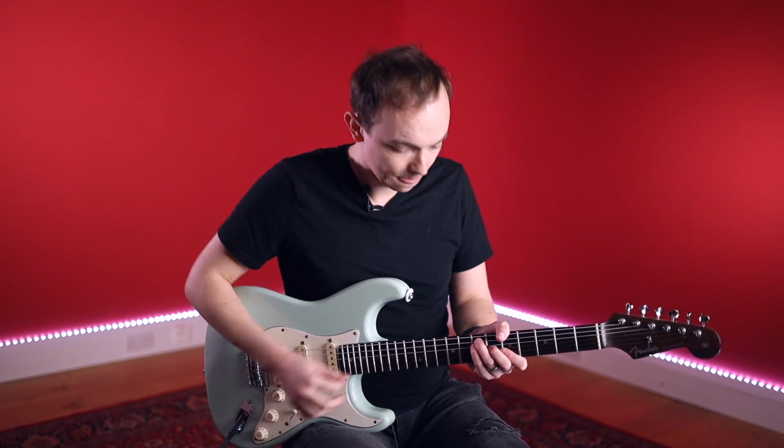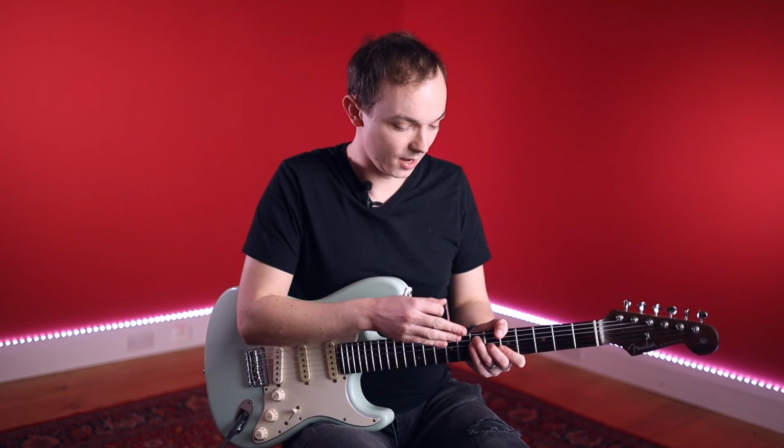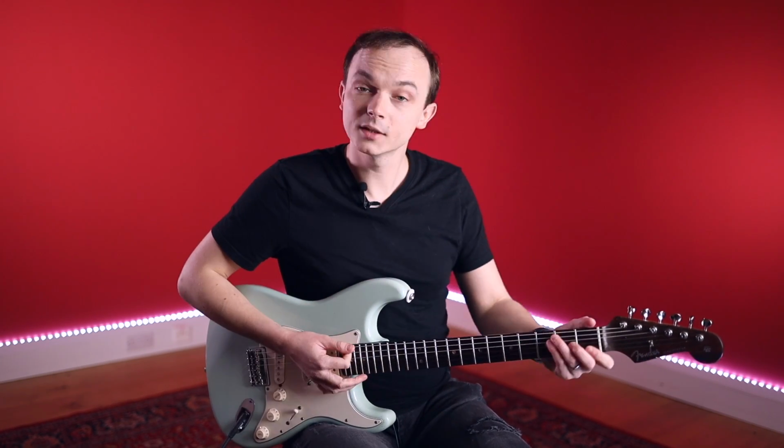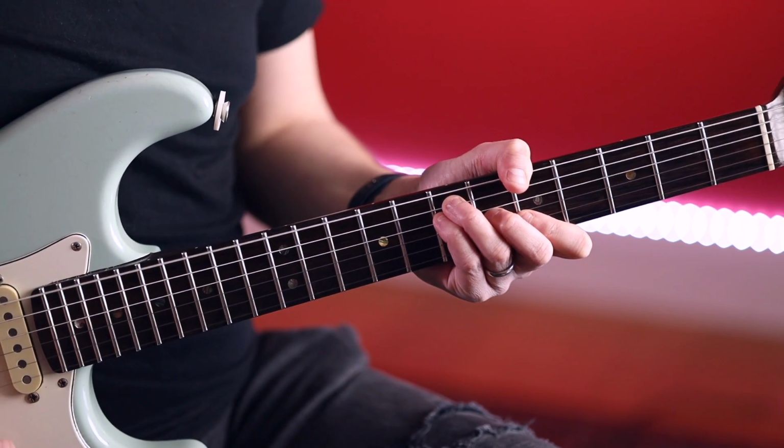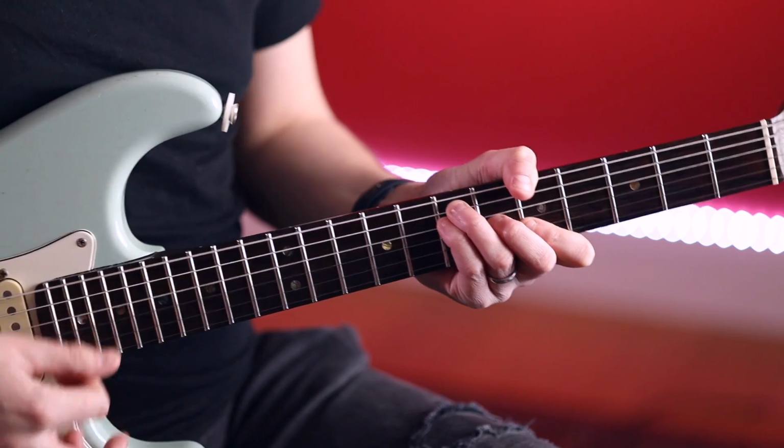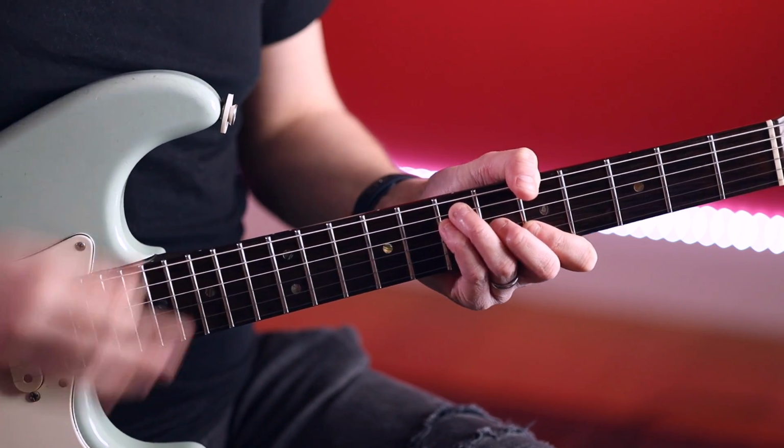But for now, just get used to the feel of playing it that way. And again, these are movable everywhere. But for now, just try it from that 5th fret. That A major chord essentially is what it is. So that's our first shape.